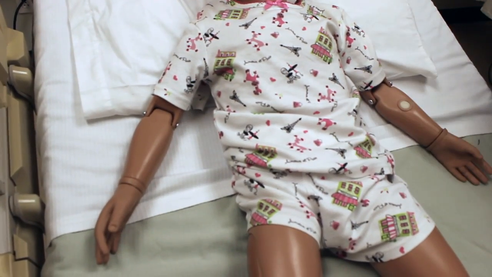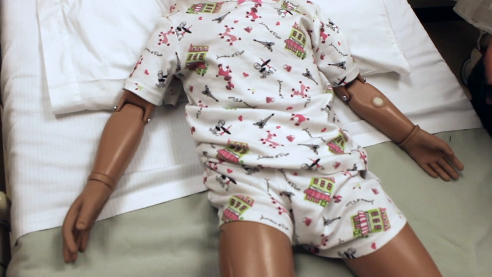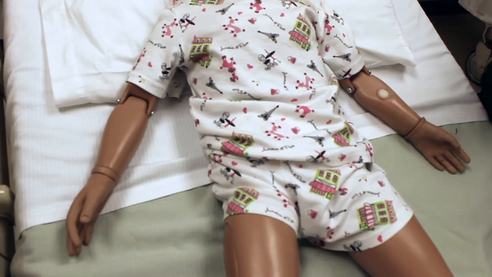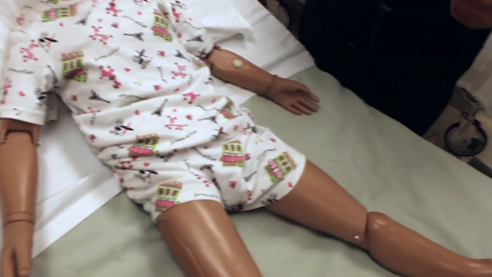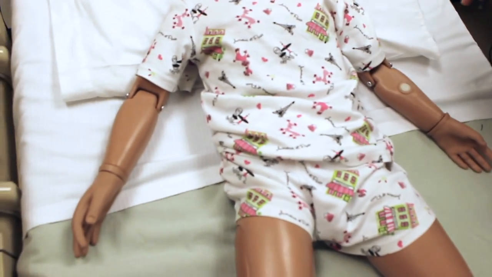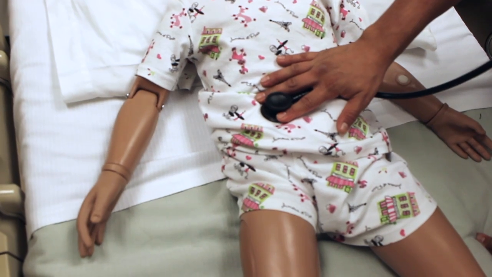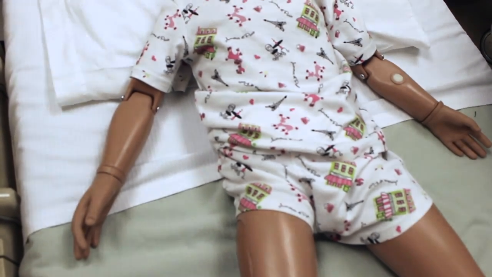I'm going to move down to the stomach. So he's dehydrated. There's nothing in the stomach, right? Or possibly nothing in the stomach. So just going in there, you should expect to hear hypoactive bowel sounds. So you might sit there for 20 minutes. Right lower quadrant, right upper quadrant, left upper quadrant, left lower quadrant.